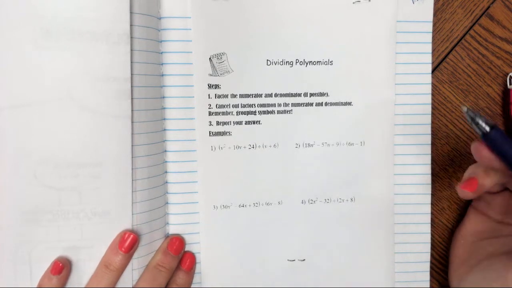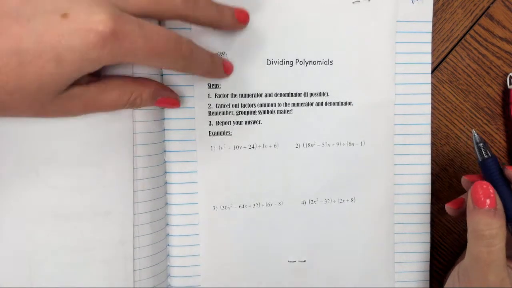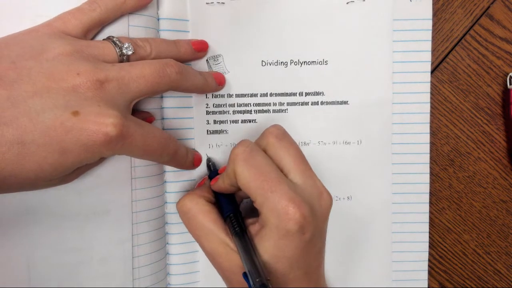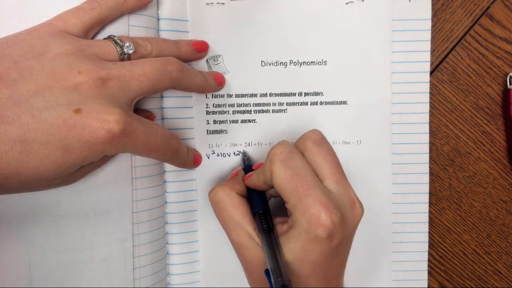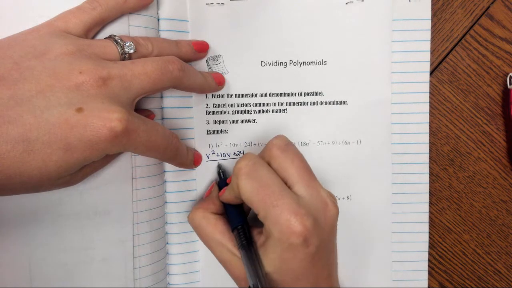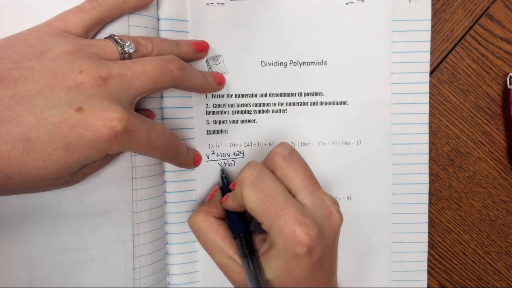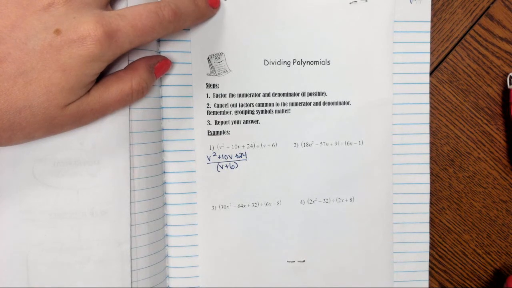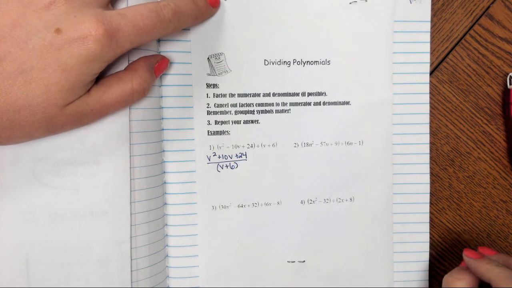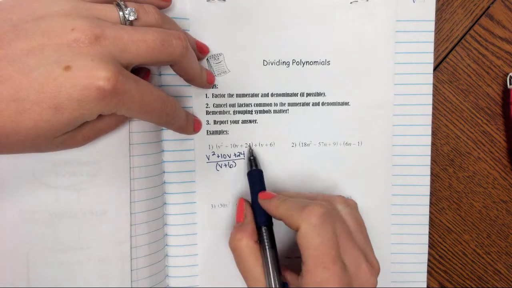So let's look at number 1. First thing I'm going to do is rewrite this in fraction form. So I have v squared plus 10v plus 24, all divided by v plus 6. And I'm going to put v plus 6 in parentheses to remind me that that factor sticks together. The v and the 6 are one entity. Can't split them up. Alright, my next step is I'm going to factor the numerator.